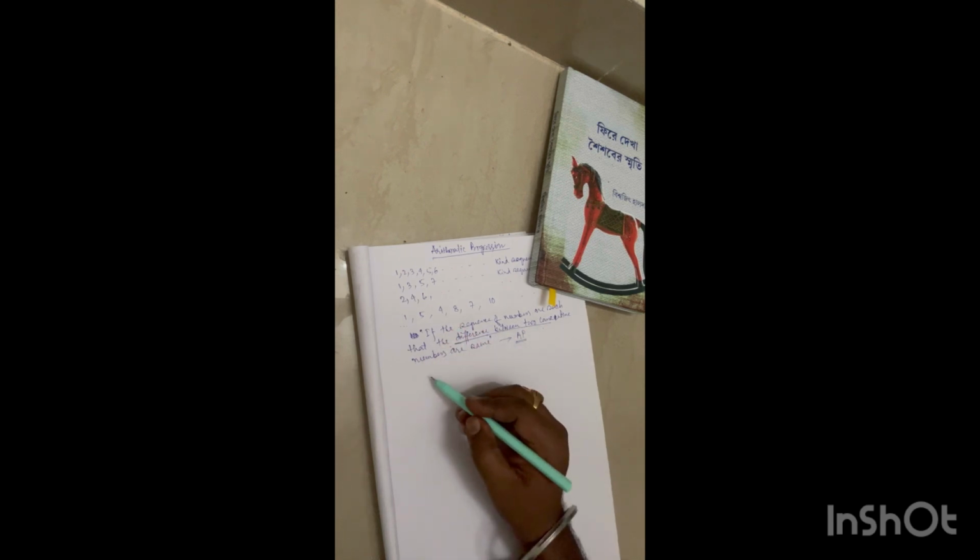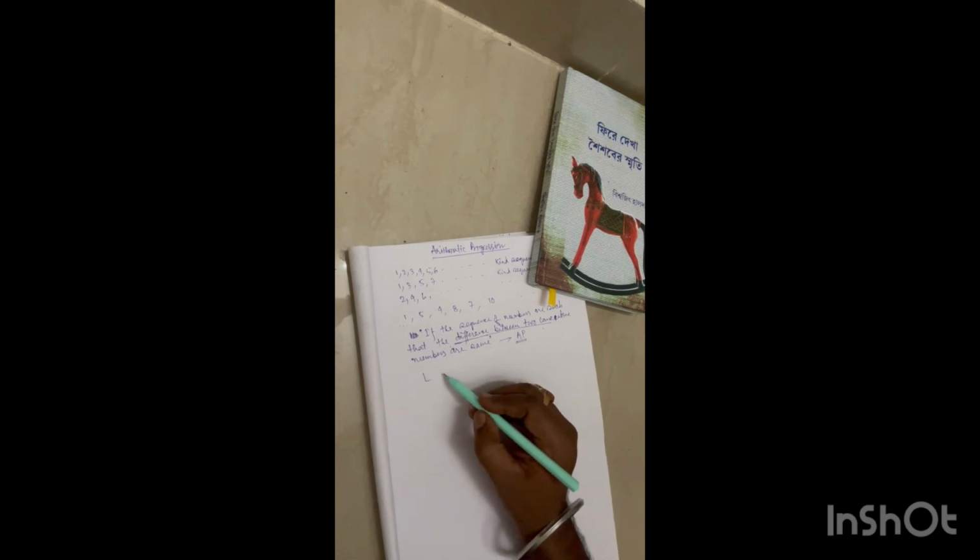Now the difference, when we take the difference from a number which is larger to the smaller, we will get a positive difference.